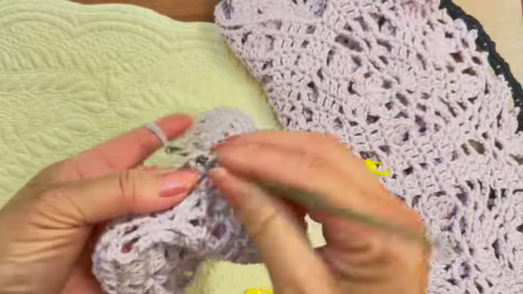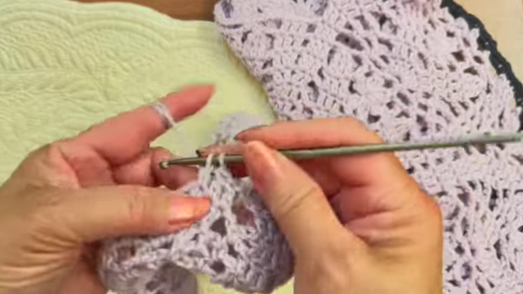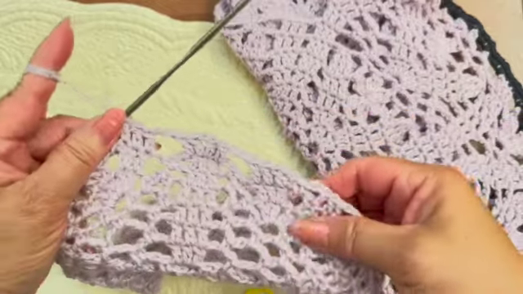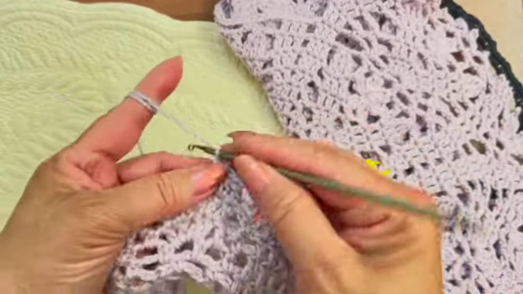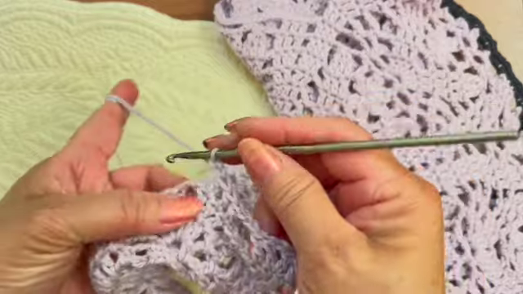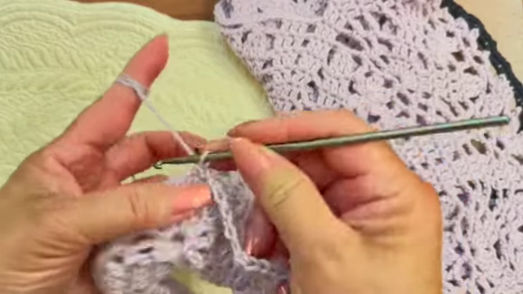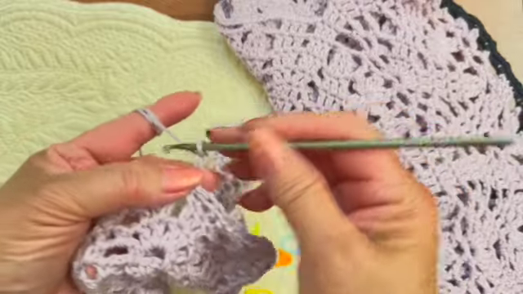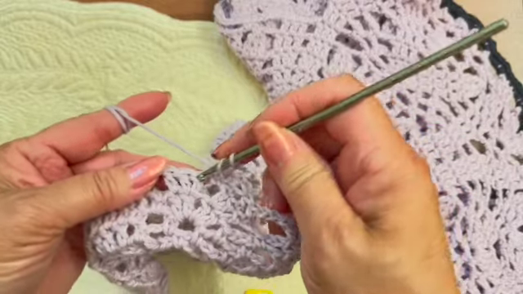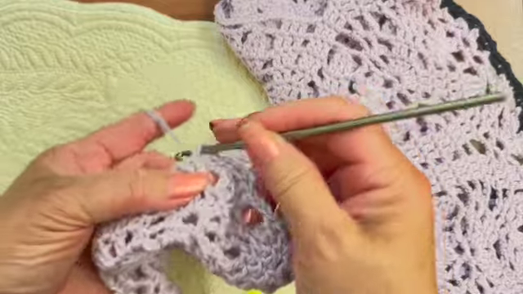This is the third. Then chain 2, 1, 2, single crochet on the next chain 2 space, chain 2, 1, 2, and double crochet on the next double crochet.